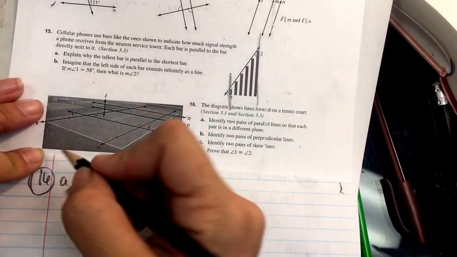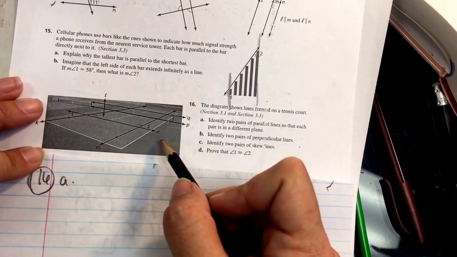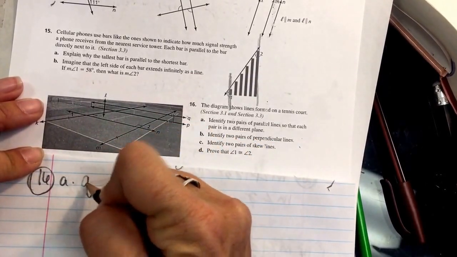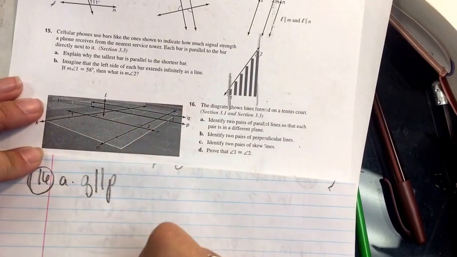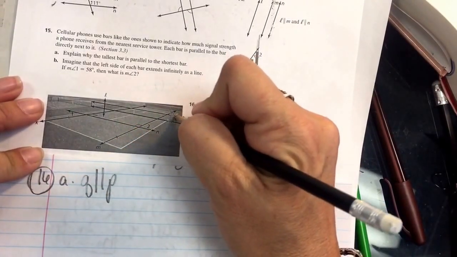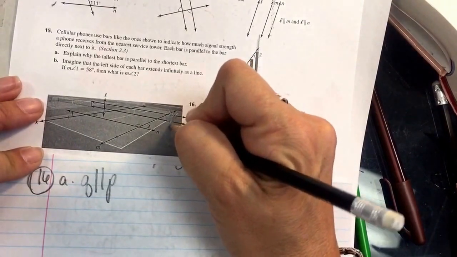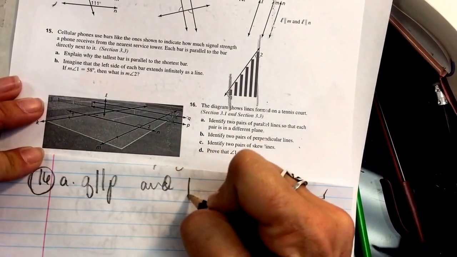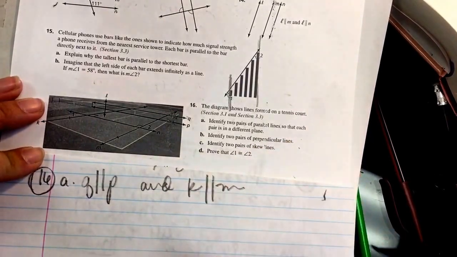I'm going to start out with parallel markings across the top and bottom of the net. Q is parallel to P. I see a double marking on each of those lines. And then when it comes to the side lines, I also see that K is parallel to M.